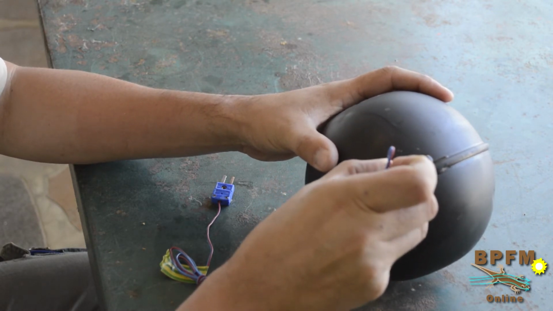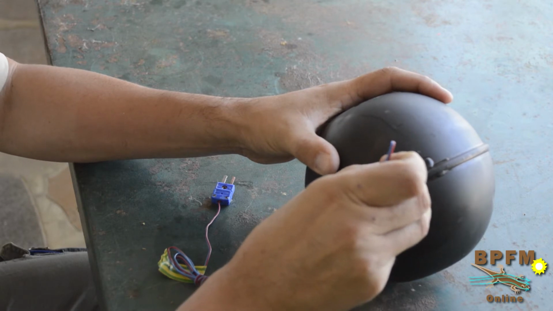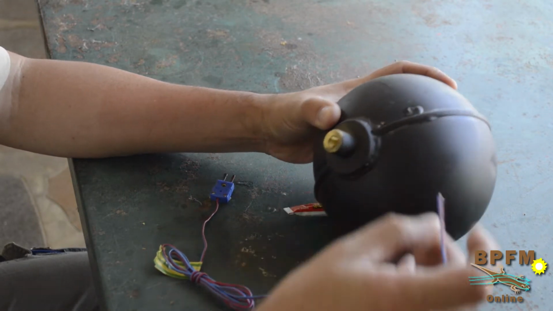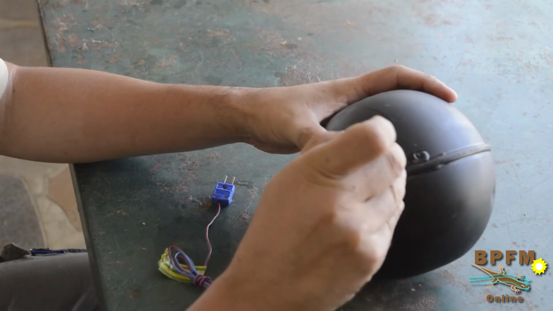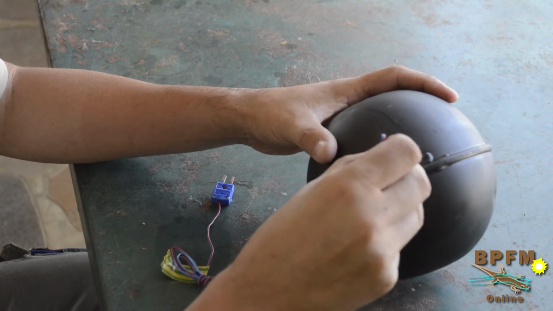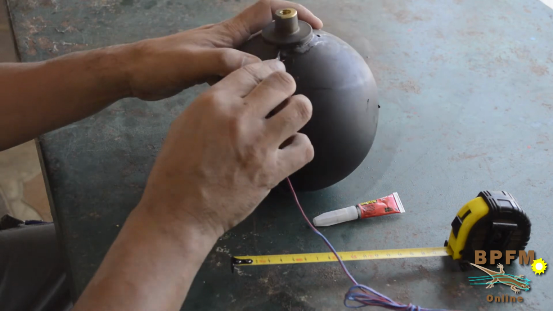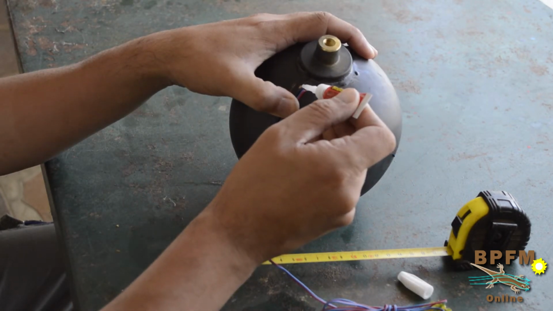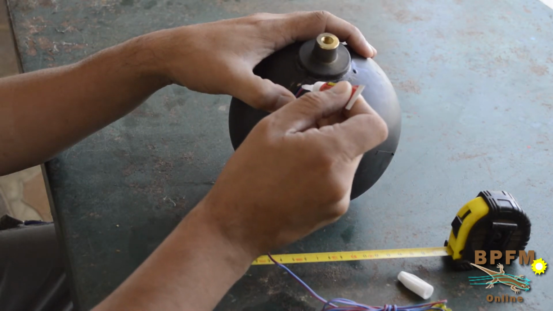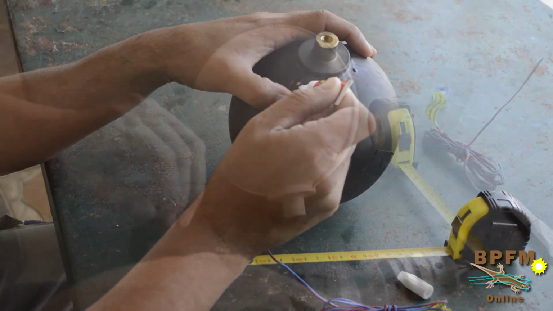It's a little bit of a tight fit, but that's okay. This will ensure that the thermocouple junction is held securely in place where we want it to be, namely in the center of the sphere. Once the wire is in place, we secure it with superglue and hold the entire assembly in place with masking tape until the superglue hardens.